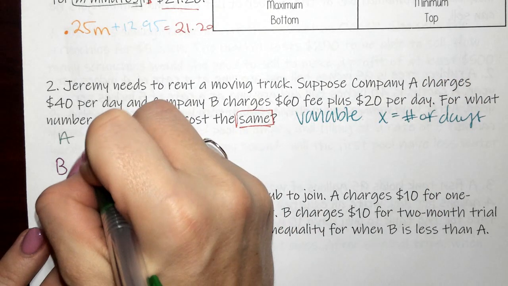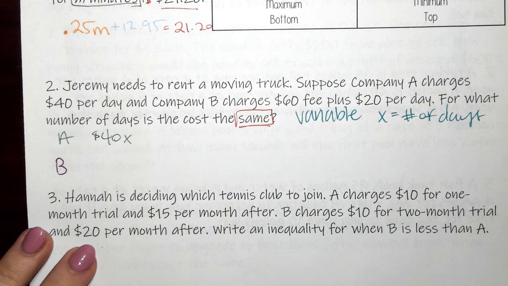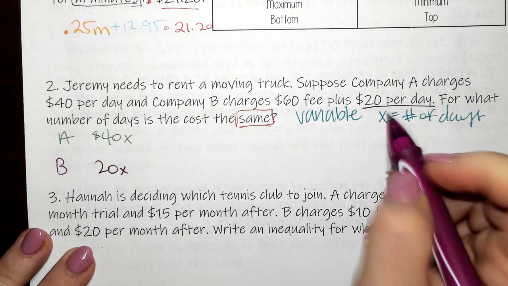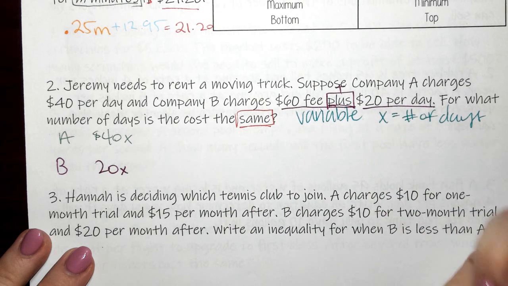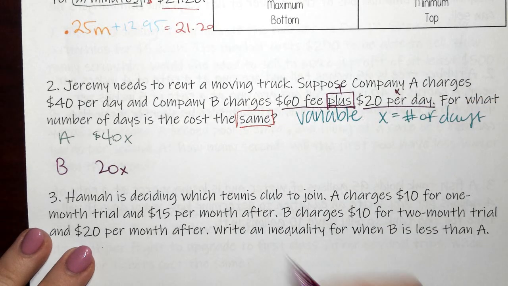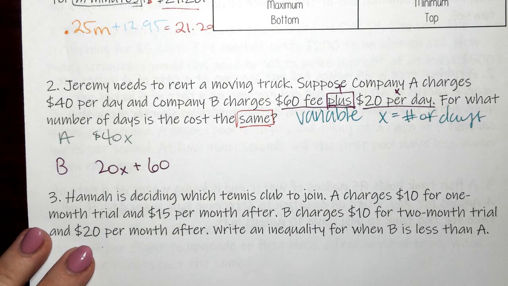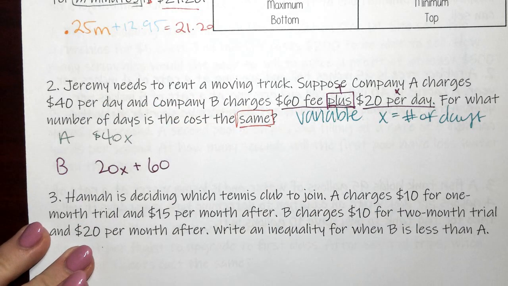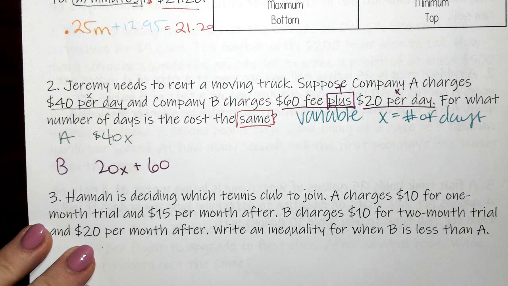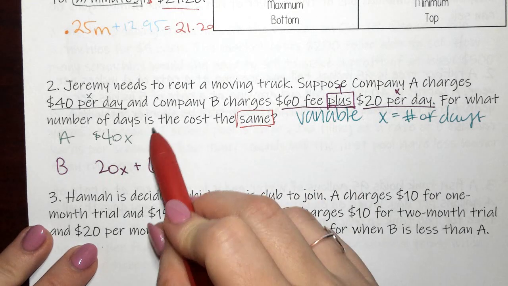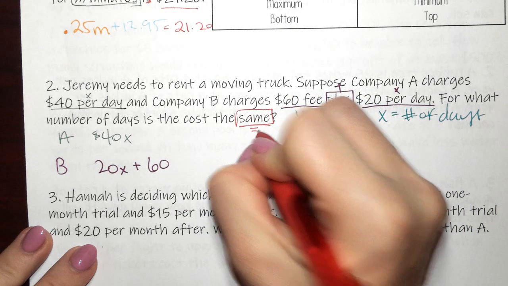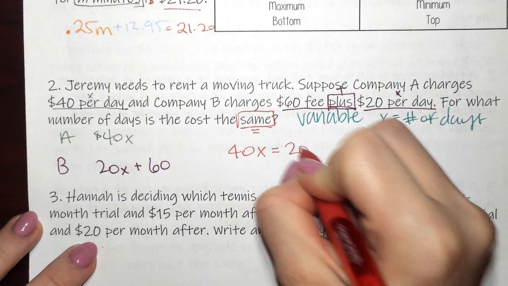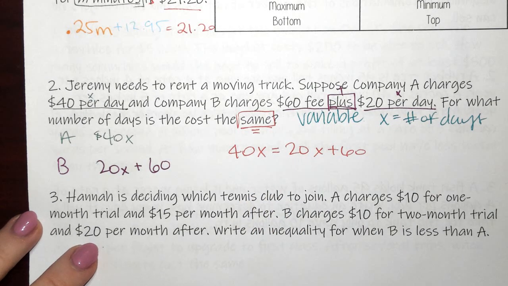So for company A, we charge $40 per day. For company B, we charge $20 per day plus, so addition, a $60 fee. Per day means multiplication. Also, when are these two going to be the same? Same means equal. So when are they going to be equal? Meaning 40x equals 20x plus 60. When are they going to be equal?